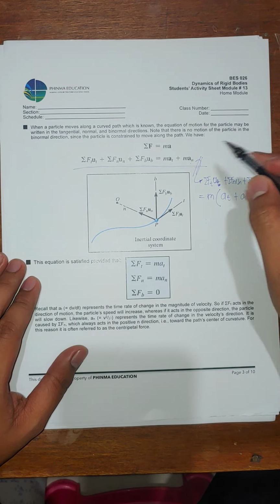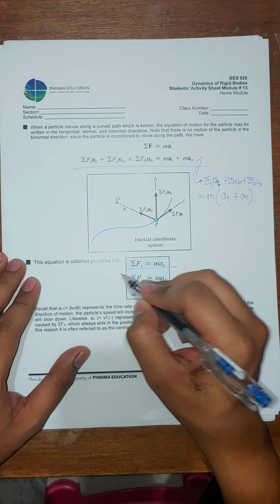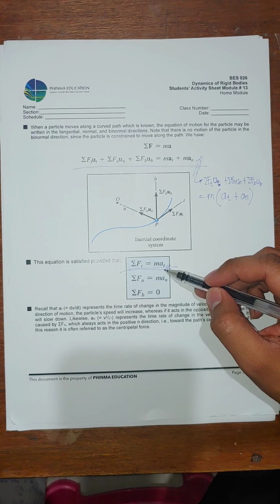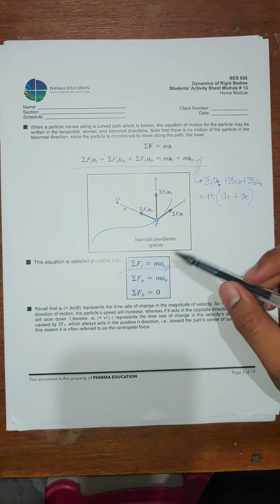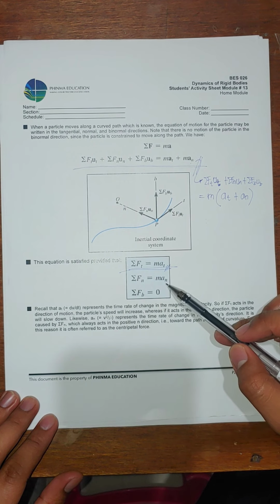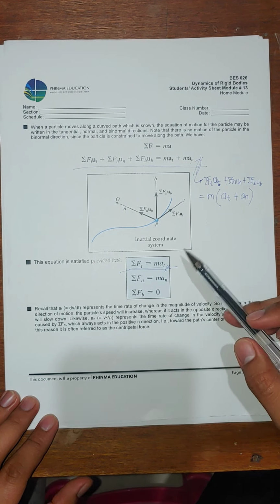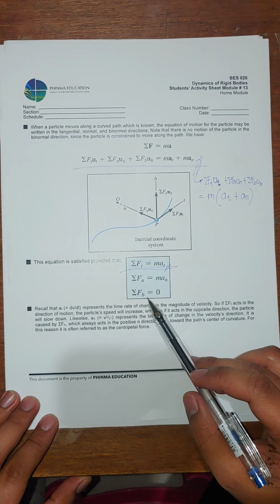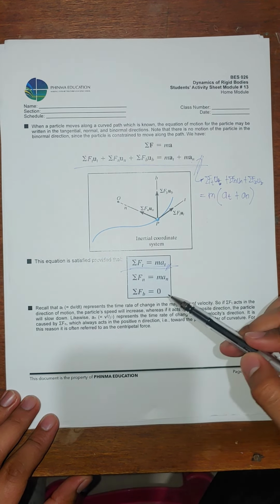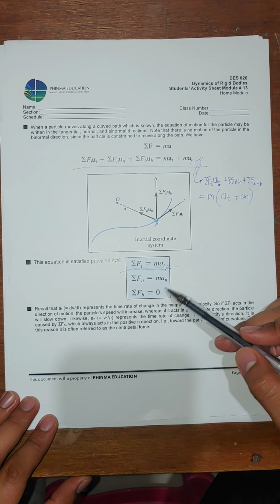So kung ato na siyang tagsa-tagsaon, mao ni ang makuha. Summation of forces along the tangential is just equal to mass times the acceleration nga tangential. Summation of forces along normal is just equal to mass times the normal acceleration. And the summation of forces along the binormal is equal to 0, on account nga ang acceleration along the binormal is just 0.